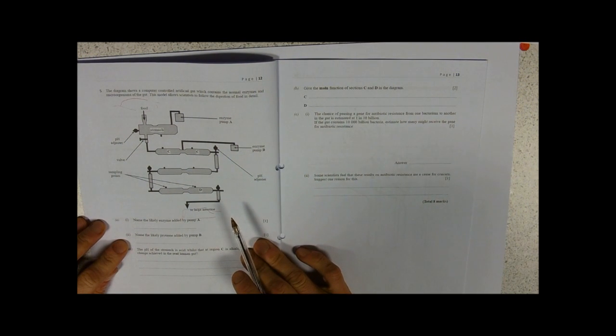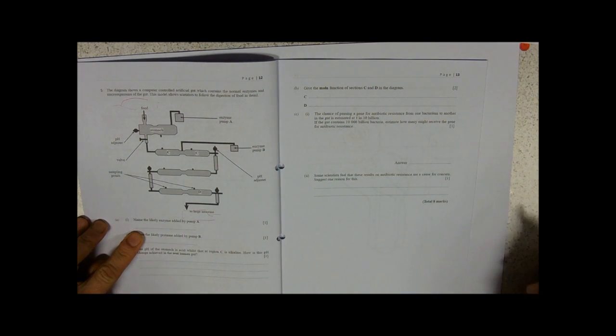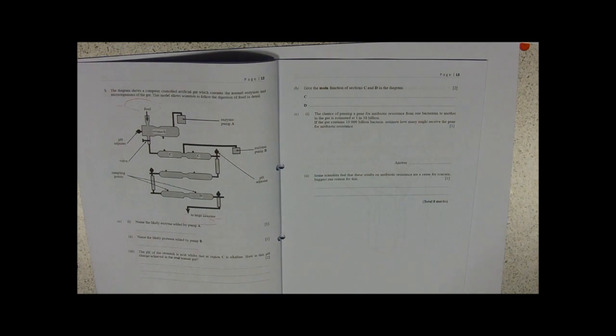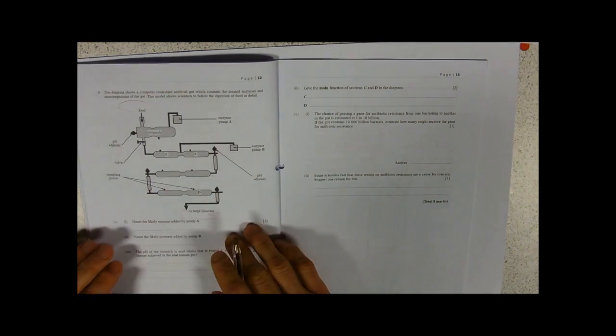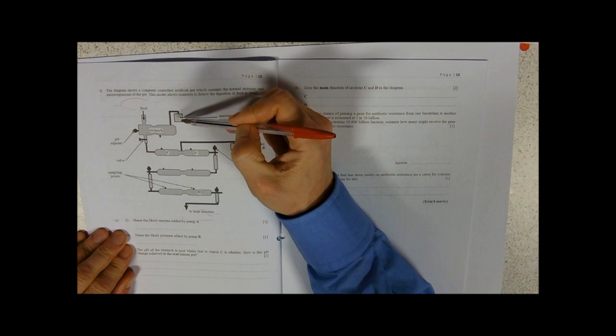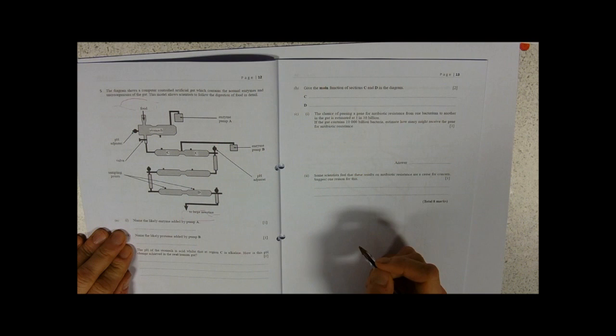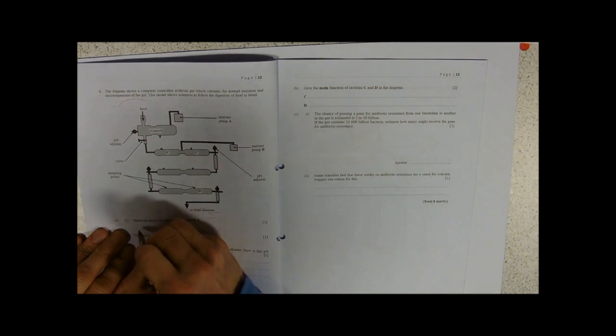Part A1, name the likely enzyme. If it says name something, it wants the name, not the family of enzymes or anything else about it. It wants the name. And pump A pumps an enzyme into the stomach. The name of the enzyme that you know goes into the stomach is pepsin.